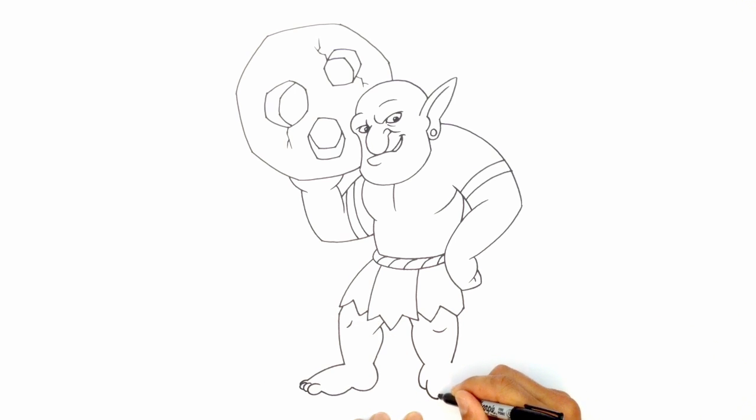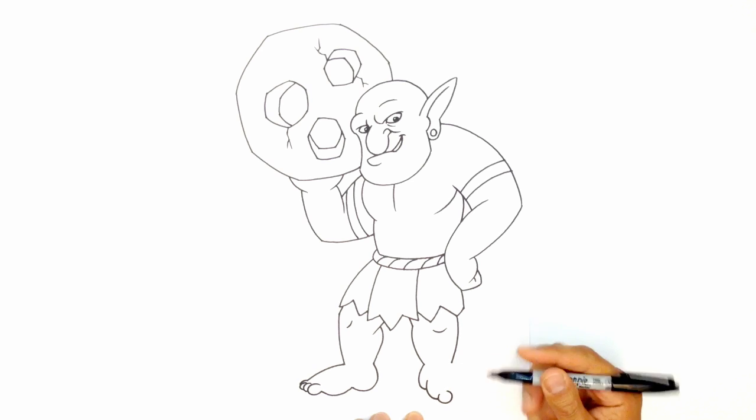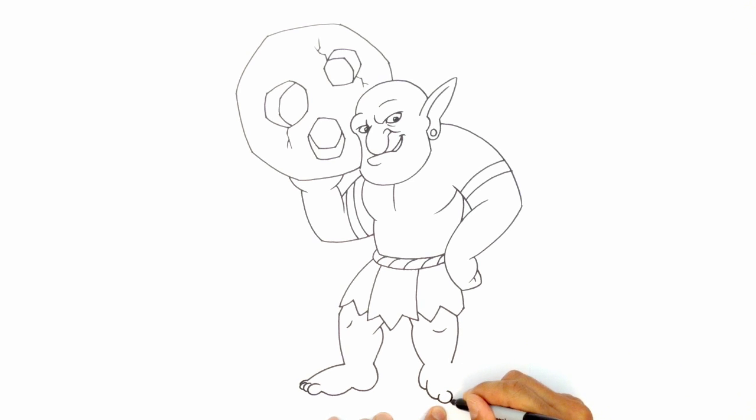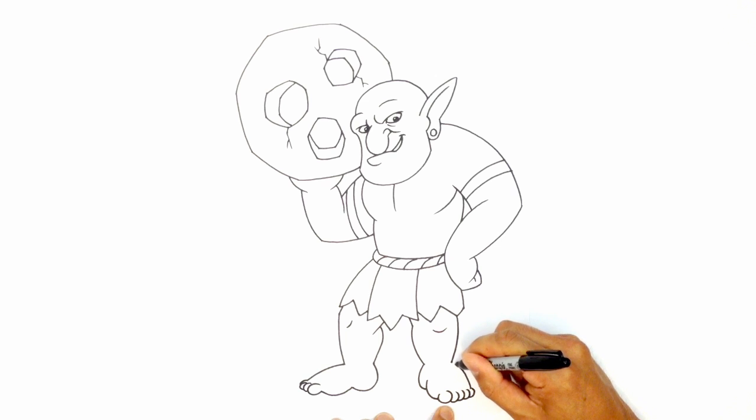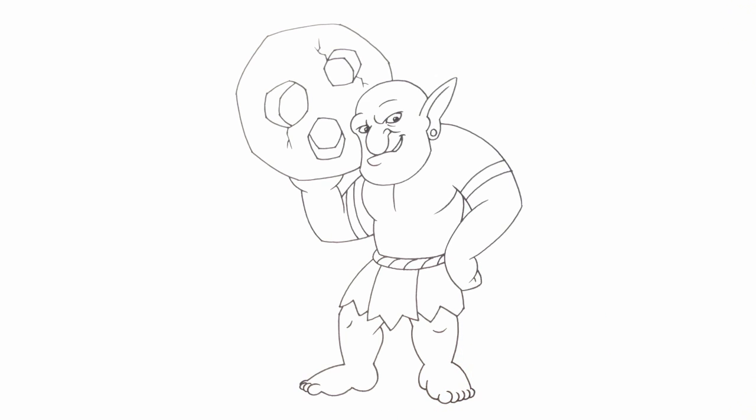For a toe, we're going to do an overlap. Draw a curve like this, almost like a circle with an open end. We're just going to layer in 5 toes. 3, 4, like backward C's. From here, I'm just going to curve up into that ankle there. And that's pretty much it.